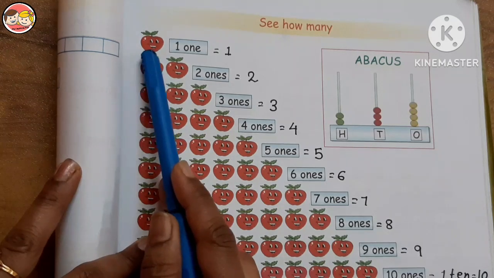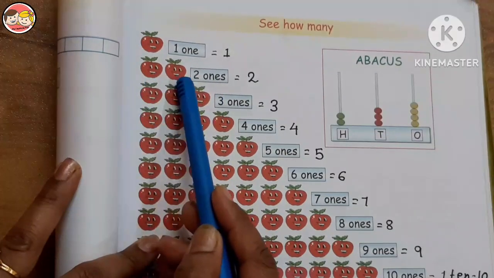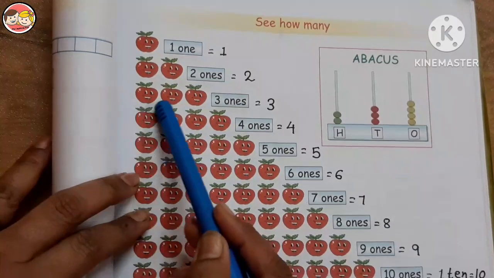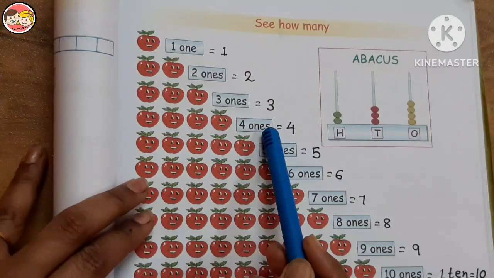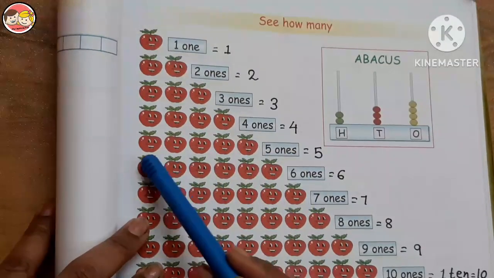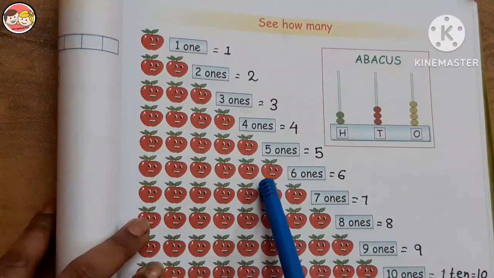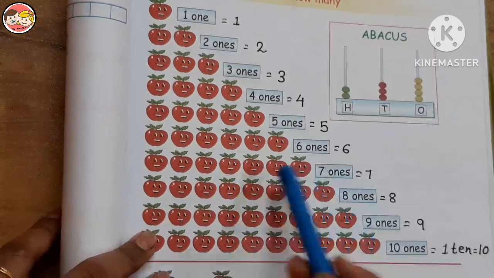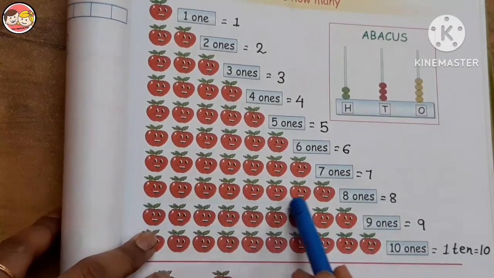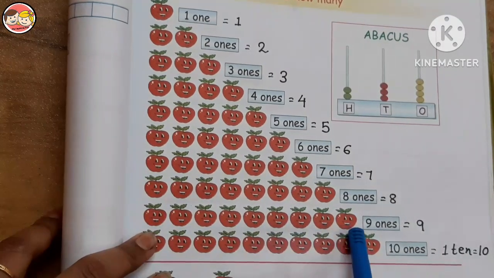Here, 1 apple. 2 ones means 2 apples or any 2 objects. 3 ones means 3 apples. 4 ones means 4 apples. 5 ones means 5 apples. 6 ones means 6 apples. 7 ones means 7 apples. 8 ones means 8 apples. And 9 ones means 9 apples.